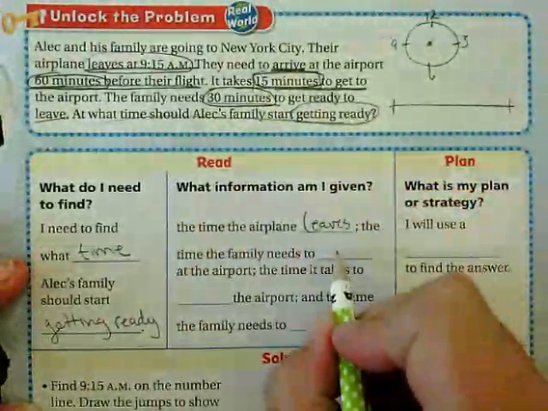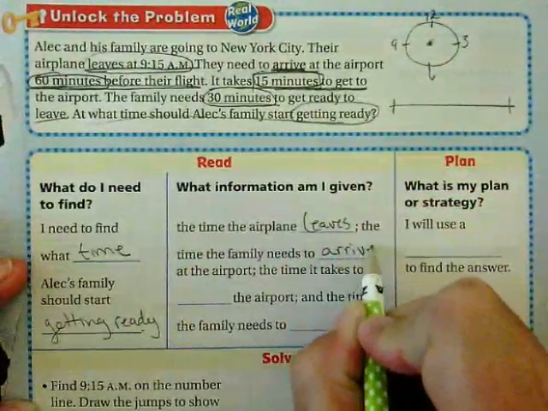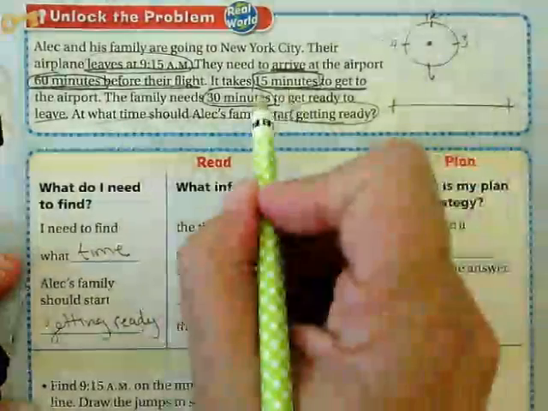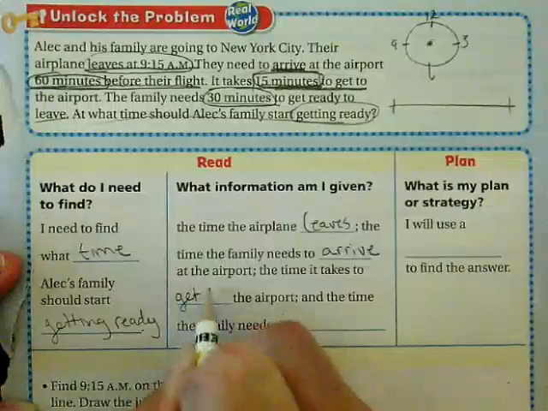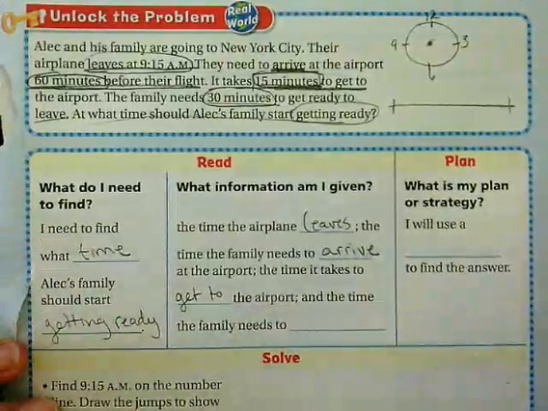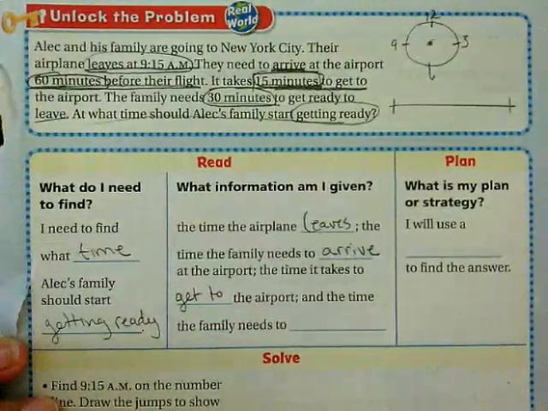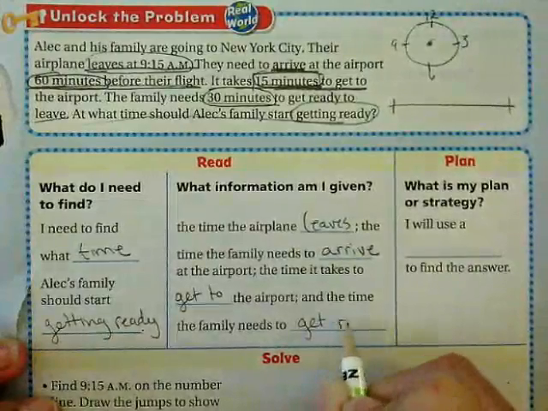So they need to arrive at the airport 60 minutes ahead of time. The time it takes to get to the airport, that's the 15 minutes it takes to get there. And we know the time the family needs to get ready, like to get ready to leave. So those are all the things that we know.